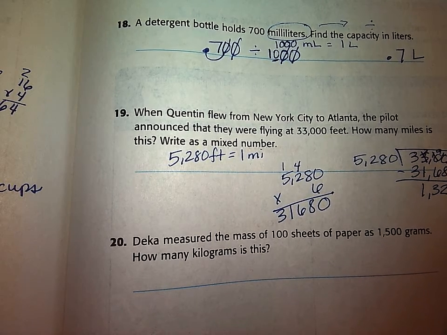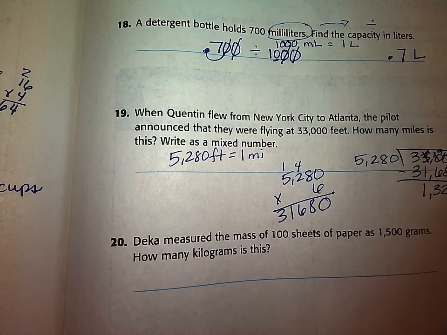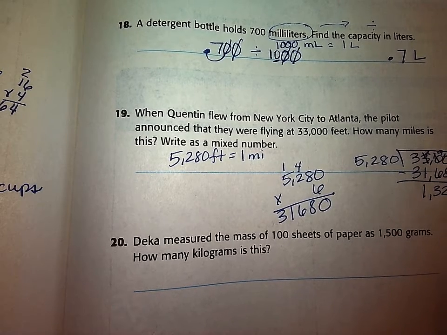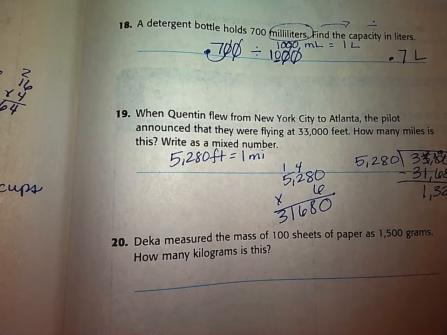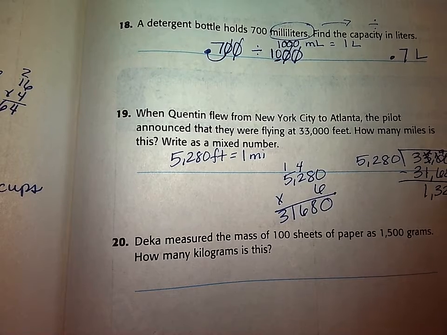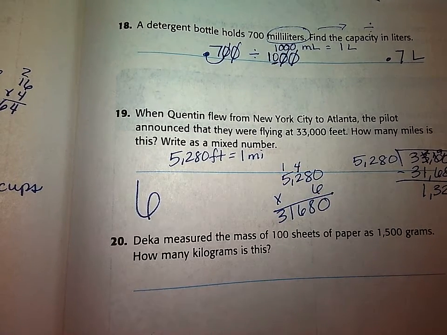So 132 divided by 2 is 66. And the bottom number divided out a 2 is 264.